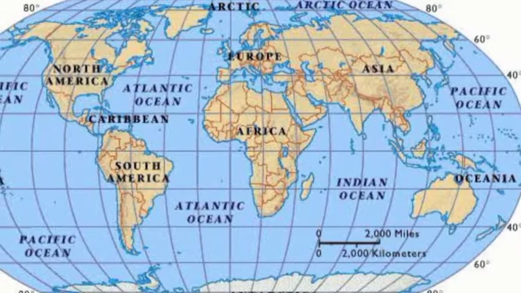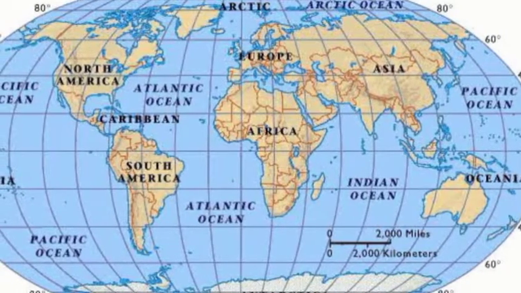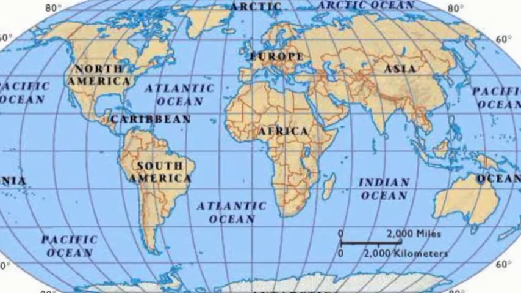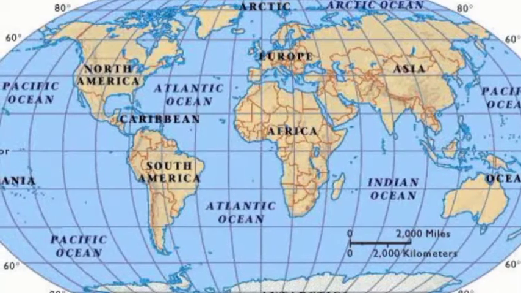Now the question is, what is longitude? Longitude lines are imaginary lines drawn on the globe running from north to south at right angle to the parallels.